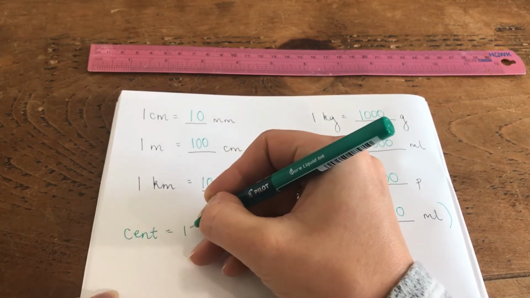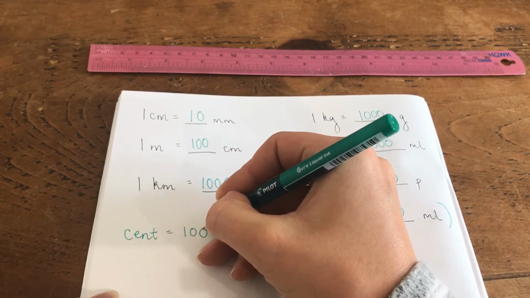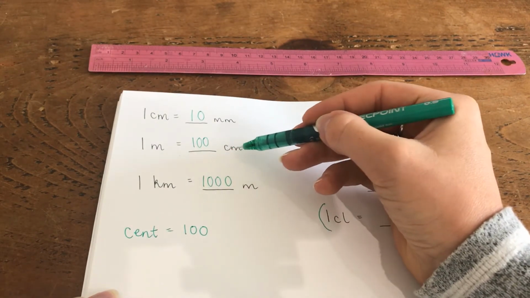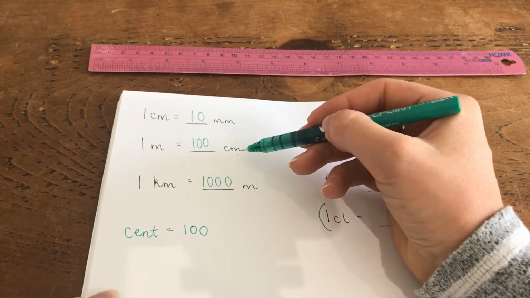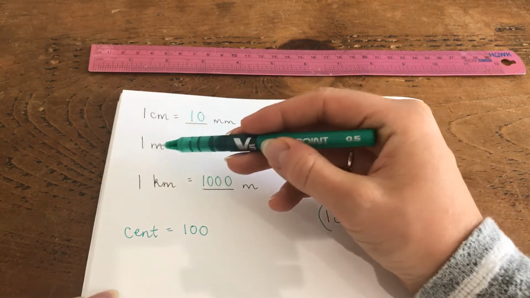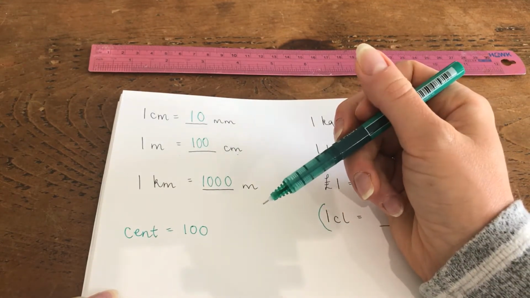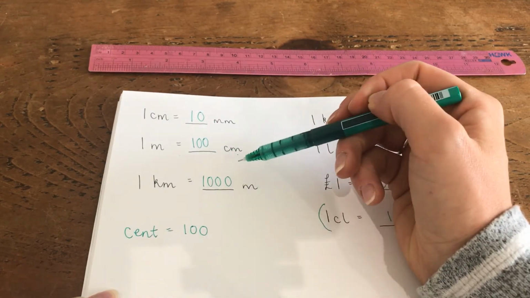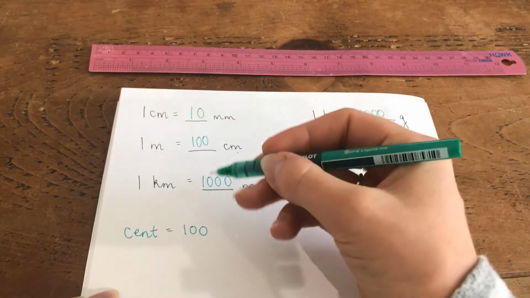That makes sense, because there are 100 centimetres in a metre. So if you see cent, that's a clue that it has something to do with 100.